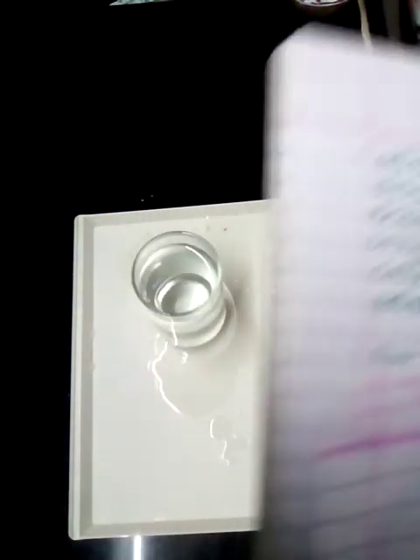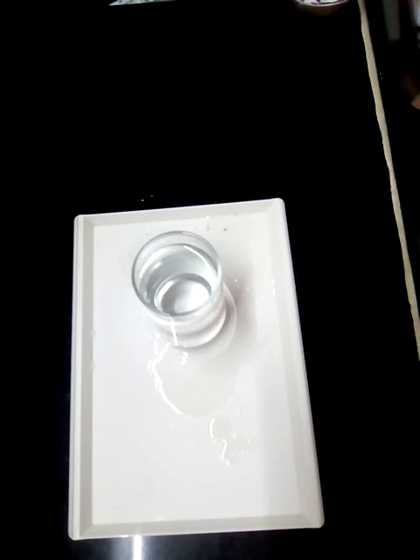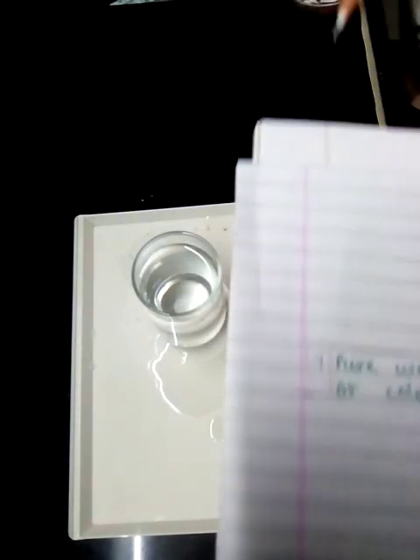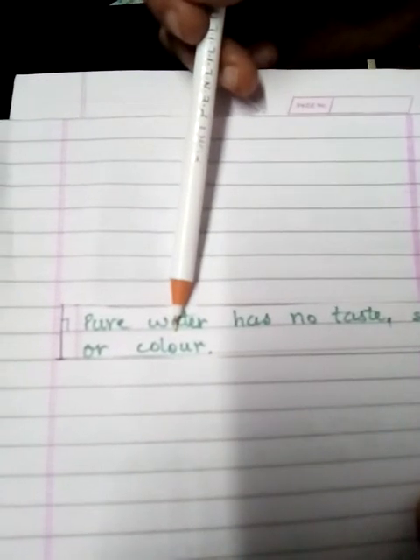For that, we have to see that pure water has no taste, no smell, and no color.